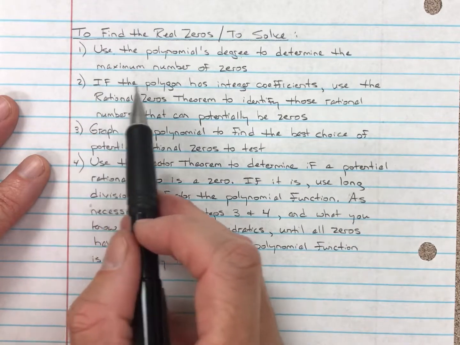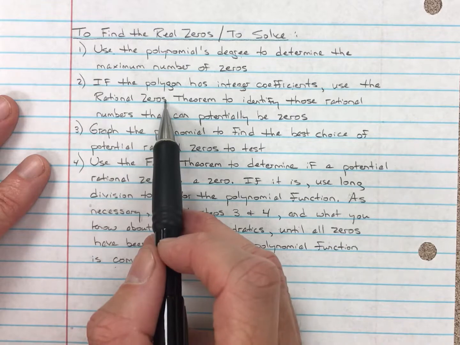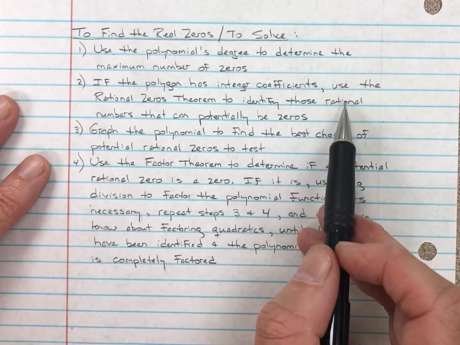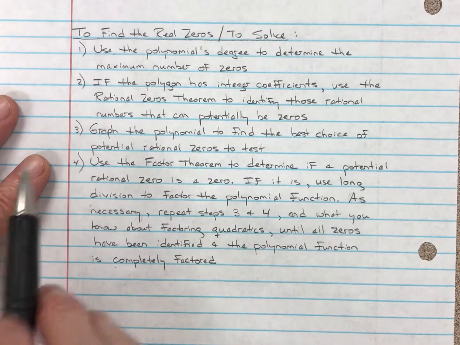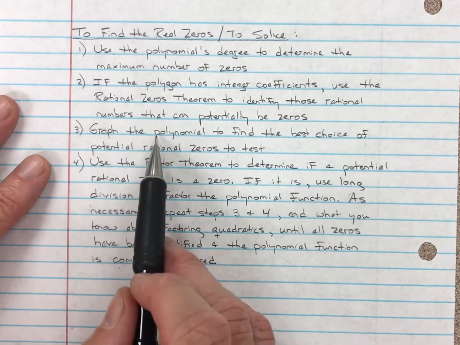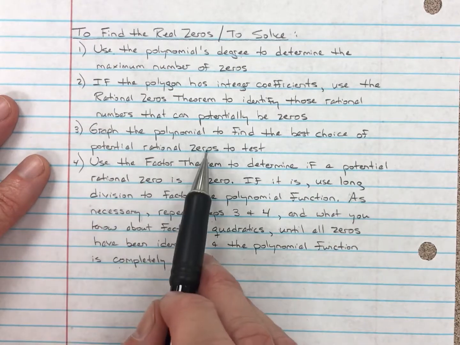Number two, if the polynomial has integer coefficients, use the rational zeros theorem to identify those rational numbers that can potentially be zeros.